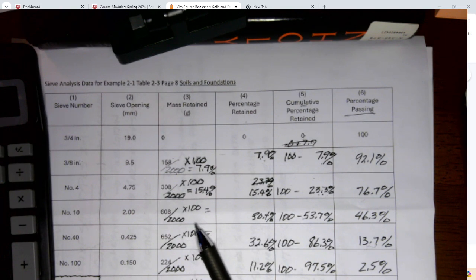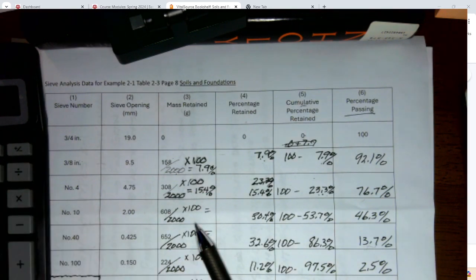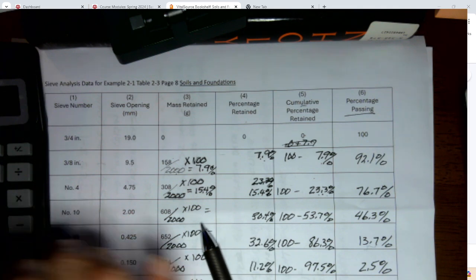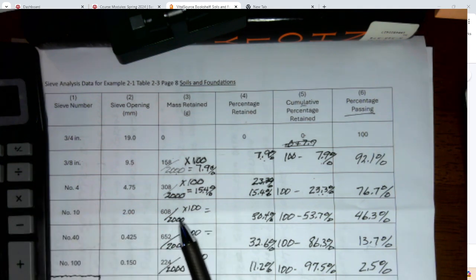It has 608 grams retained. So I want the percentage; the mass retained is 608. I need to convert that to a percentage.